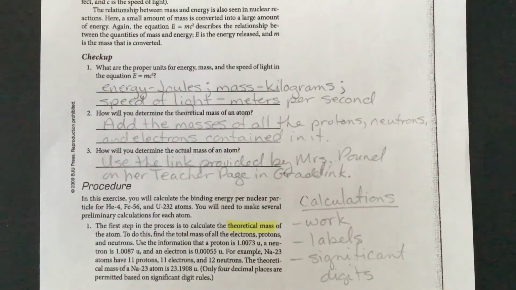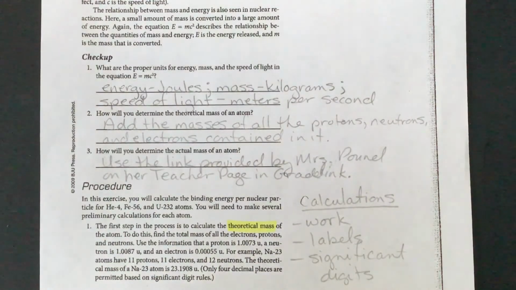For example, sodium-23 atoms have 11 protons, 11 electrons, and 12 neutrons. The theoretical mass of a sodium-23 atom is 23.1908 atomic mass units. Only 4 decimal places are permitted based on significant digit rules.